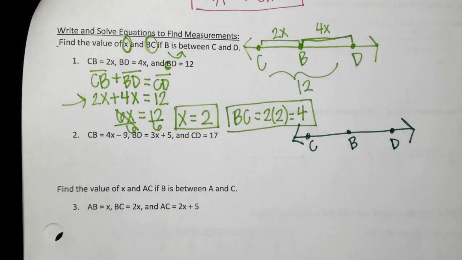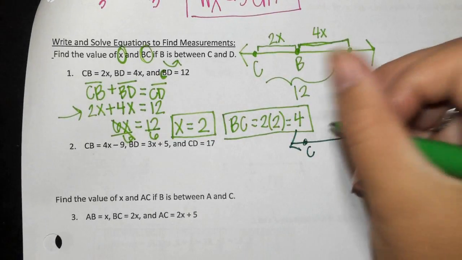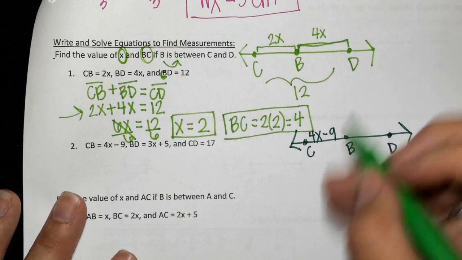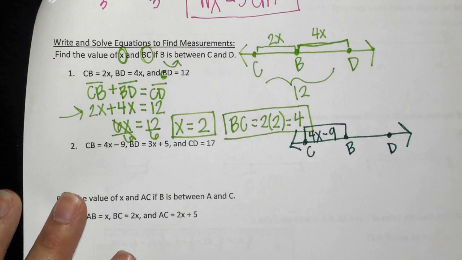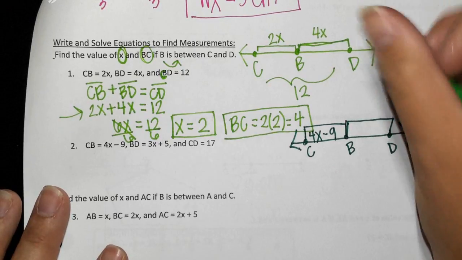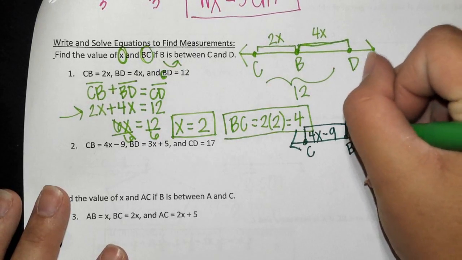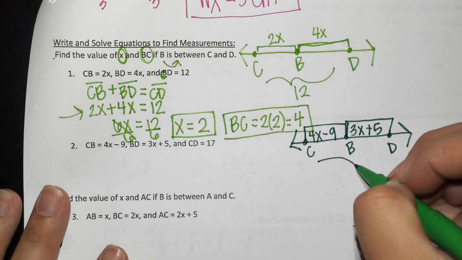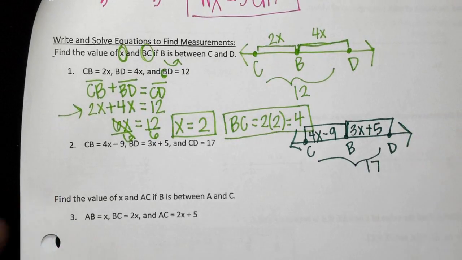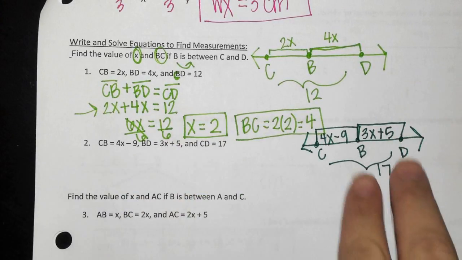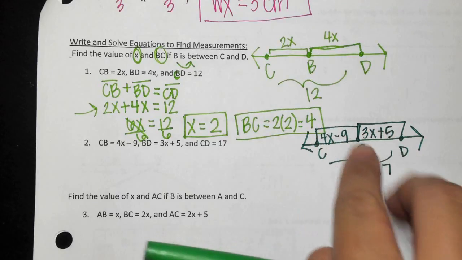but they're different numbers. So CB is 4x minus 9. This little part from here to here. And then B to D is 3x plus 5. And then the whole thing is 17. Now, aren't we just adding these two and setting it equal to the whole thing?